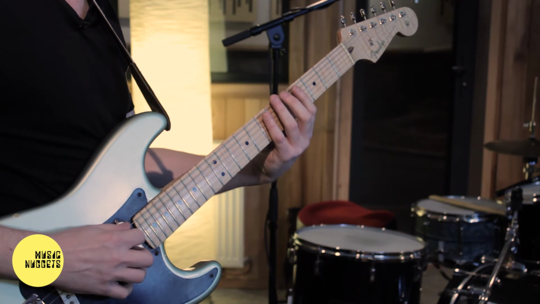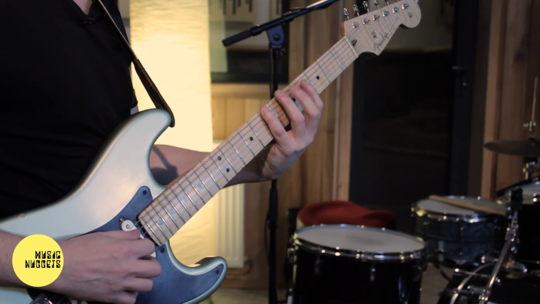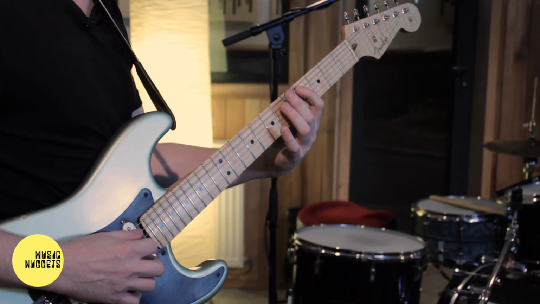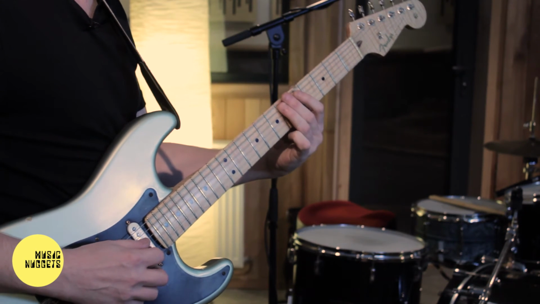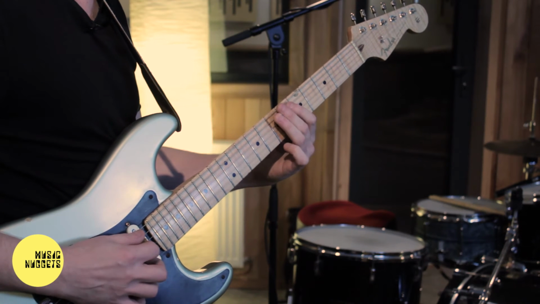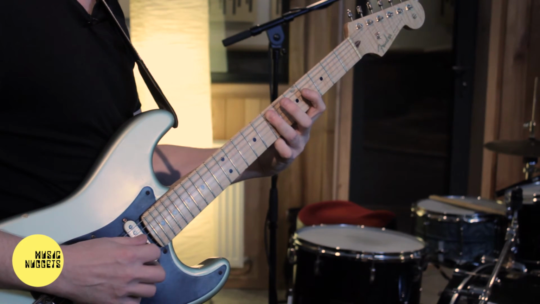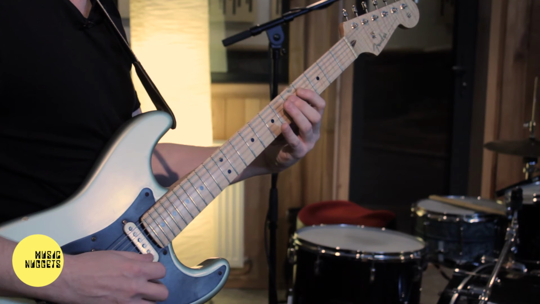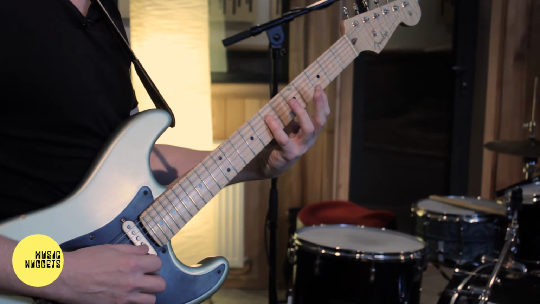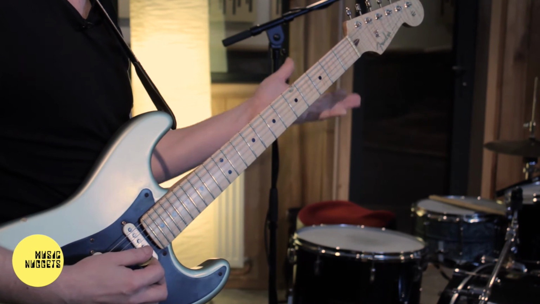So you've got root, major 2nd, major 3rd, sharpened 4th, this strange note that we're not used to, perfect 5th, 6th, dominant 7th, and then your root again, and that repeats over the next octave.